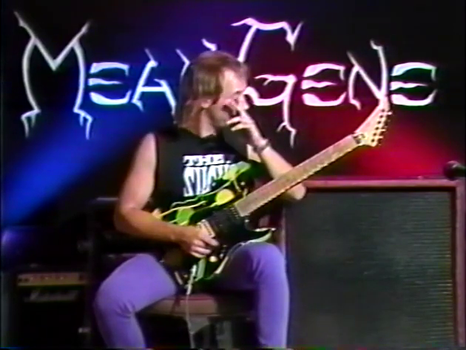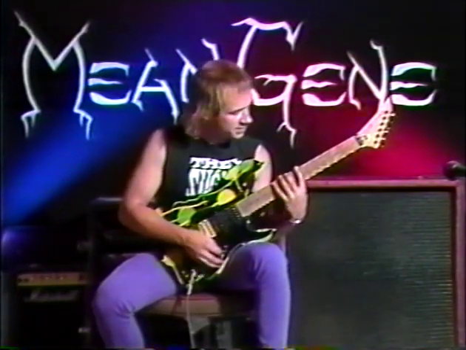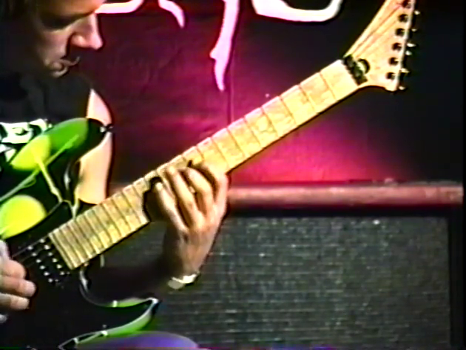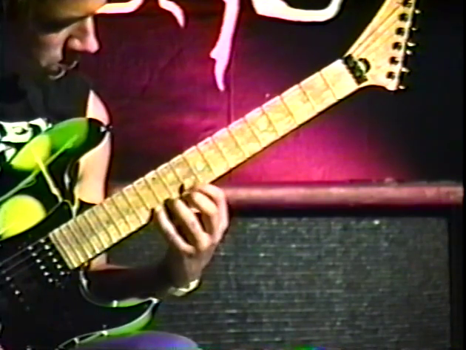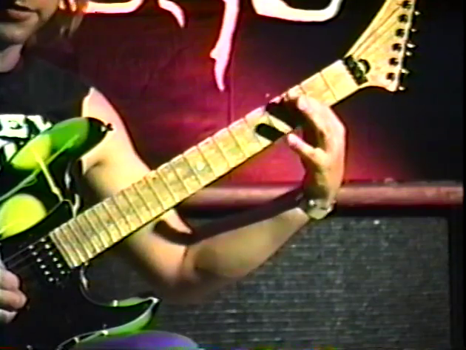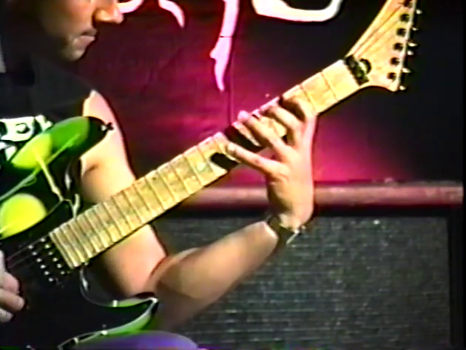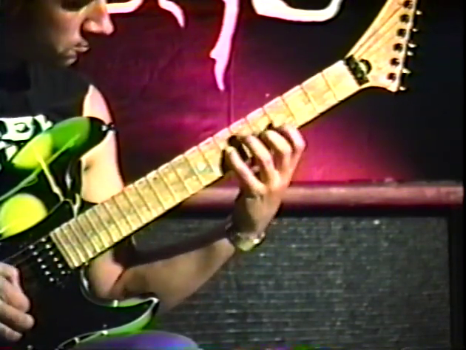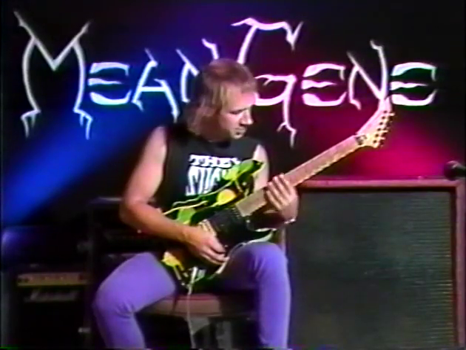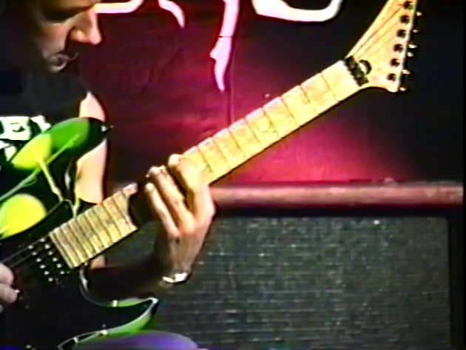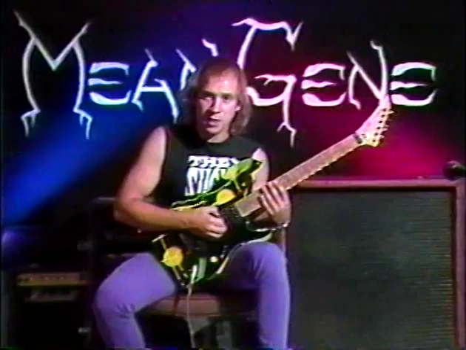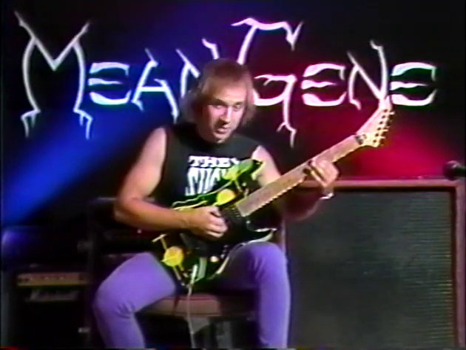So first let's start off with C. We're going to start out with C on the E string. Here we go. That's C Ionian. Here's C Ionian on the A string. Starting off on C with our first finger. Now we're going to go to D on the E string, so this is D Dorian. D on the A string, first finger on D.